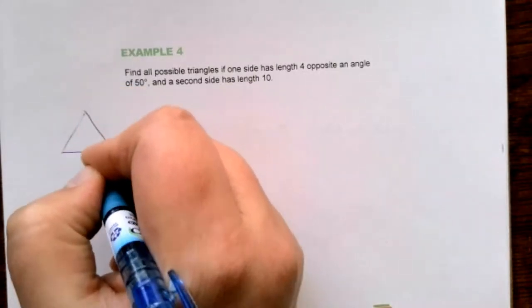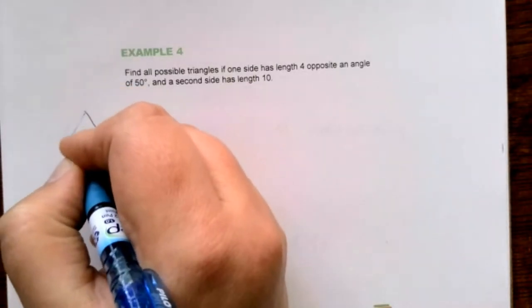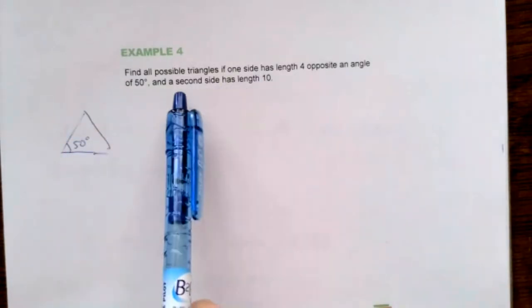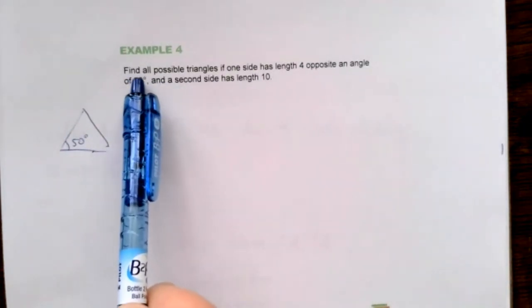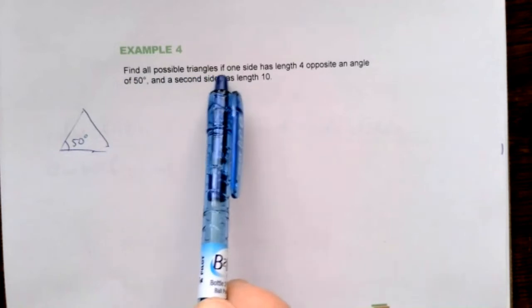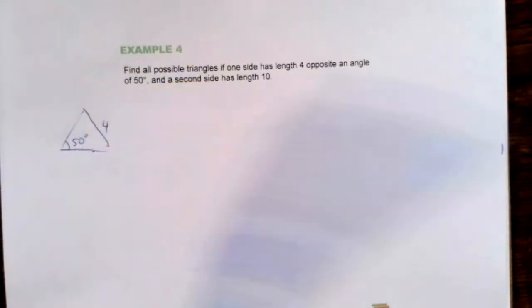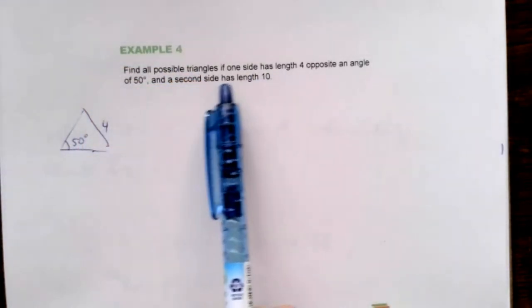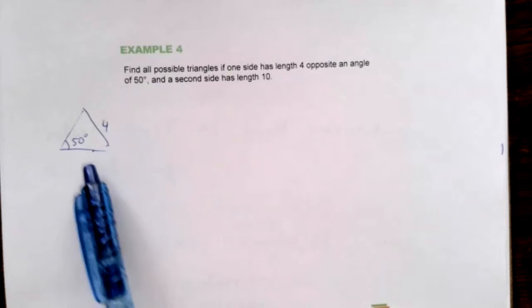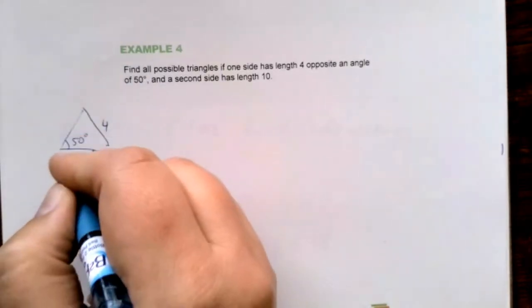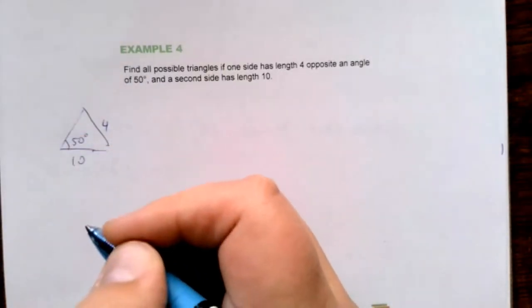Okay, so let's see. This is a 50-degree angle, right? And the side opposite of that angle is 4 units. And the second side has a length of 10. So it doesn't matter which one. Let's call it this one.